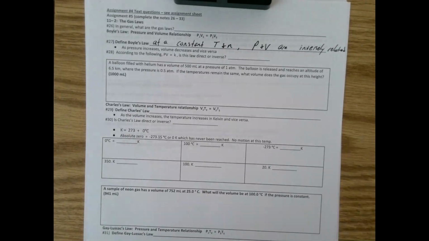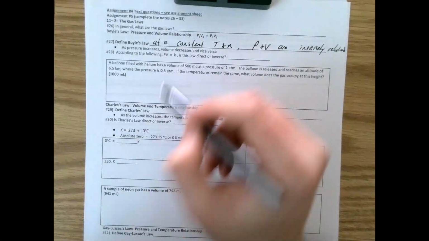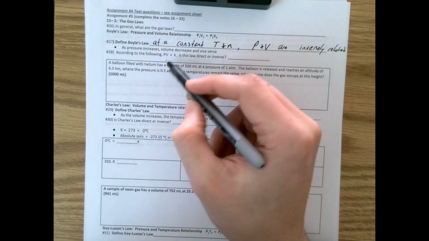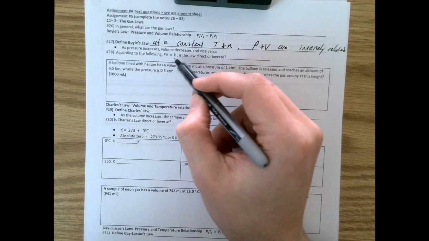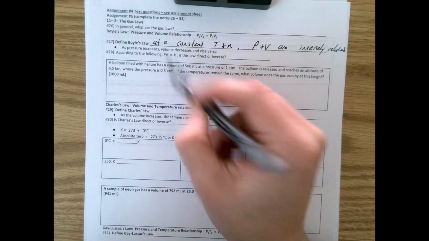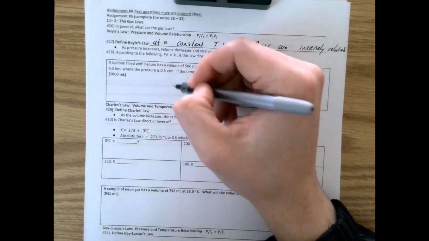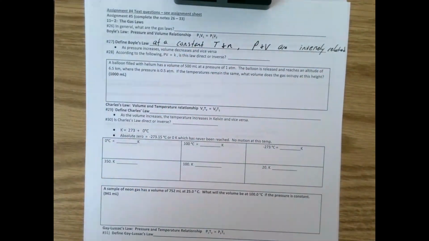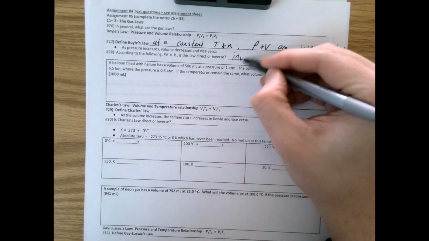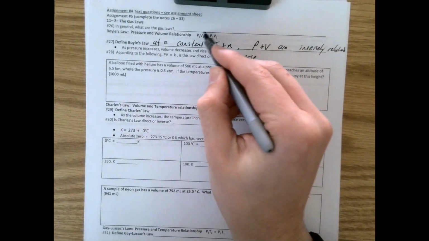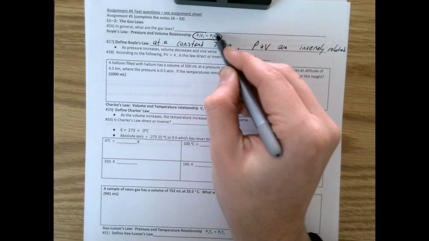And we can write it in terms of an expression like this: pressure times volume equals K, which is a constant. If pressure times volume always equals the same number, then if pressure goes up, volume has to go down to compensate. Or if volume increases, pressure also has to go down. Okay, so that is an inverse relationship.